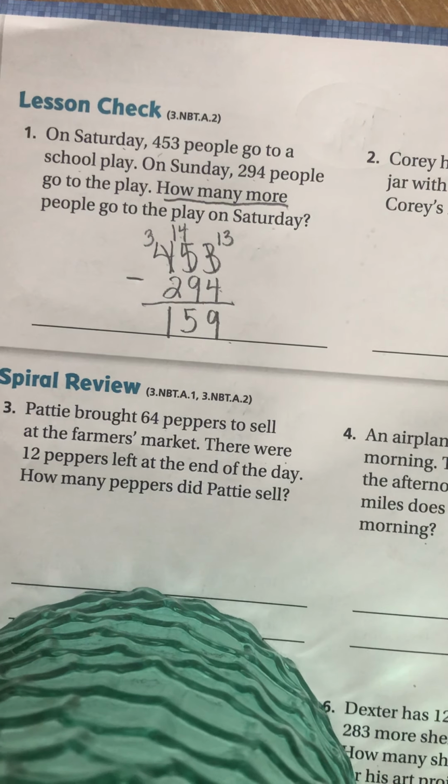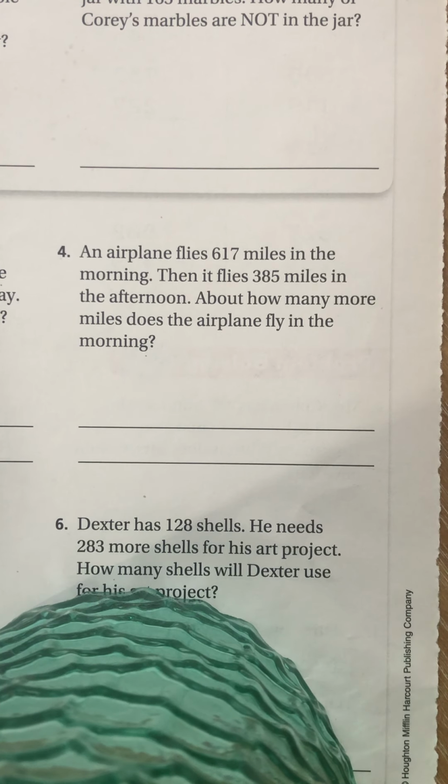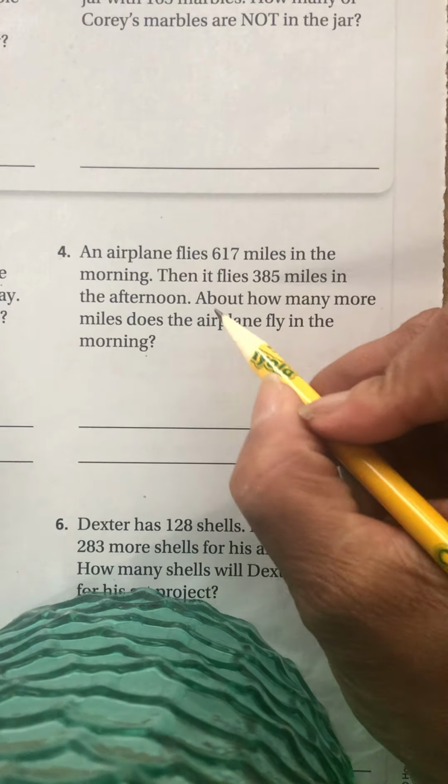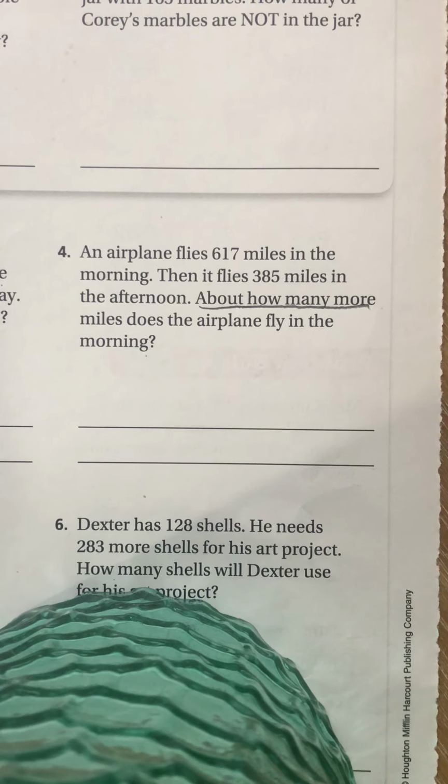All right, let's go to the spiral review in the middle of the page, number 3 and 4. Let's see, which one shall I do? All right, number 4. Number 4 says, an airplane flies 617 miles in the morning, then it flies 385 miles in the afternoon. About how many more miles does the airplane fly in the morning?